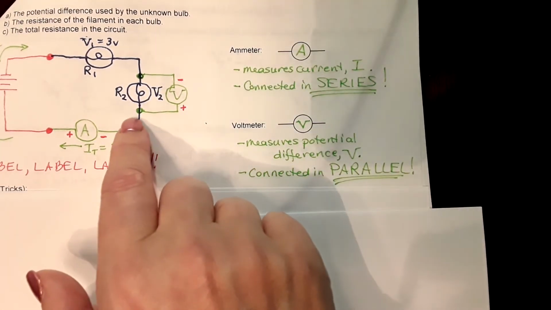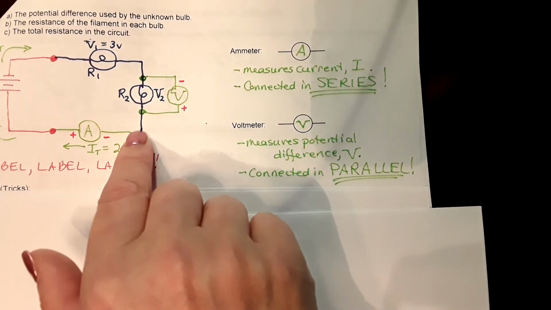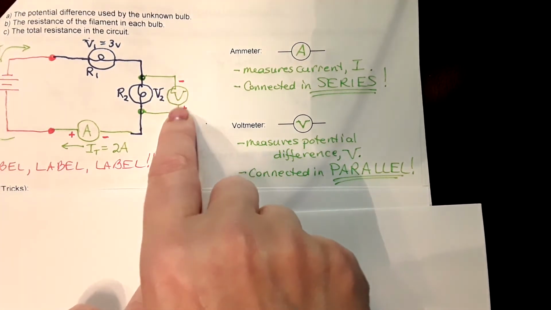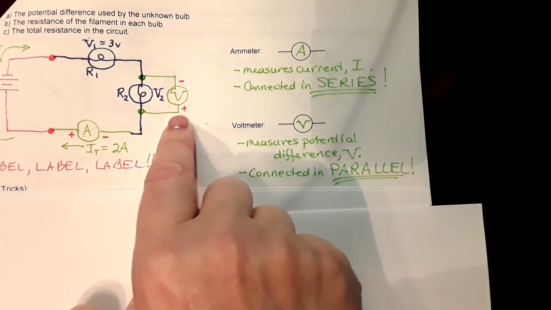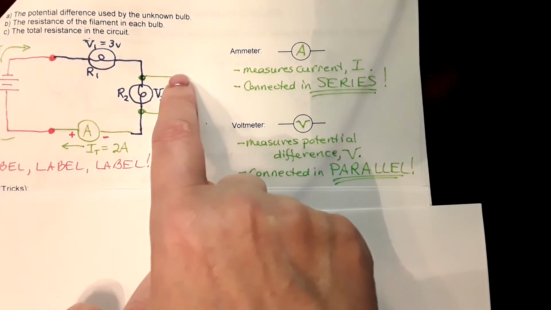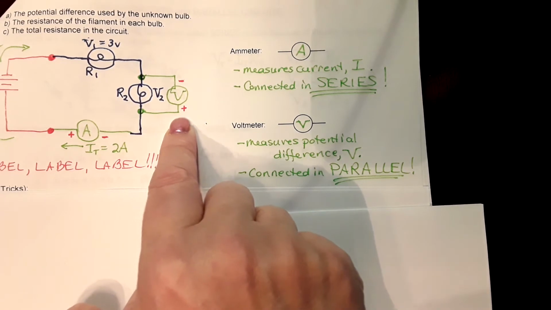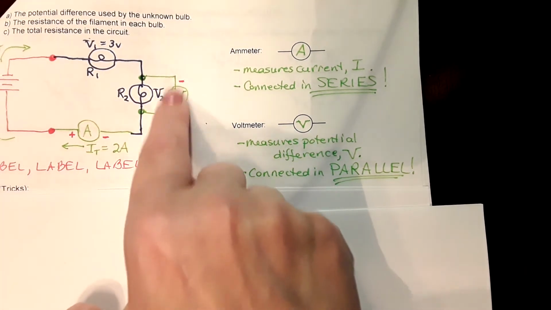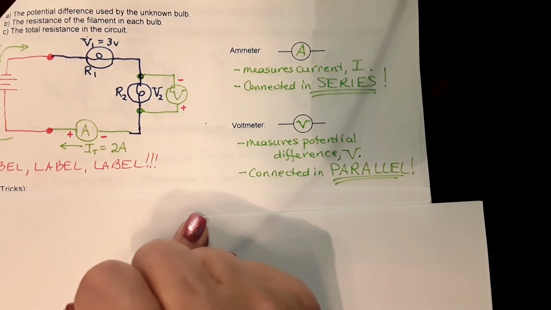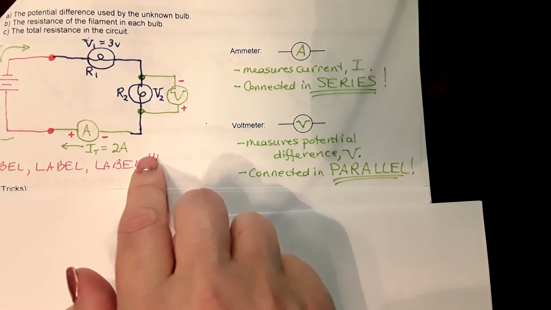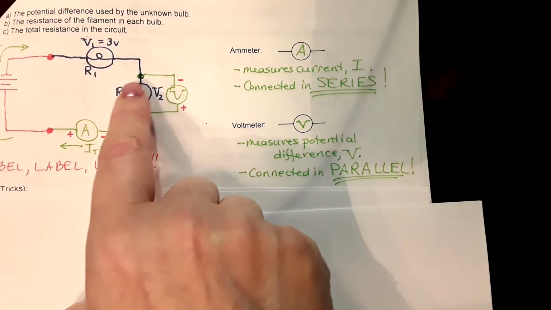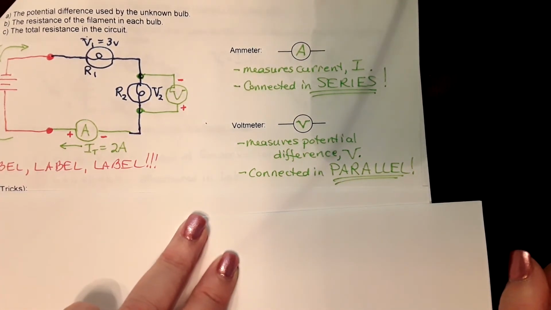If you will look at the line the current goes through and look at the line the voltmeter has right here where it's connected, these two lines are parallel, and so are these two lines. So we say that the voltmeter is connected parallel to this lamp, and that's what parallel means, okay? It just has to do with the shape, I think. So there you go. Ammeters are connected in series, voltmeters are connected in parallel.